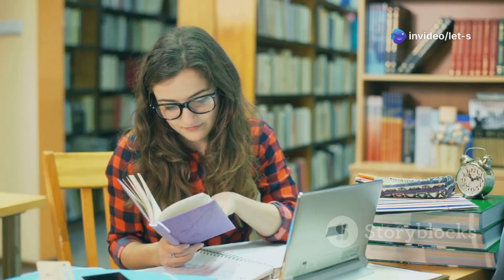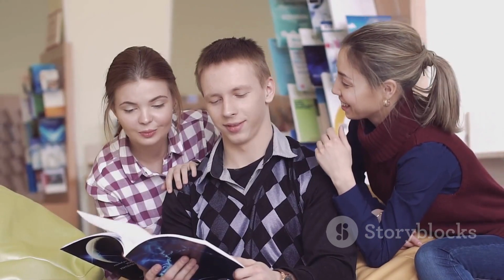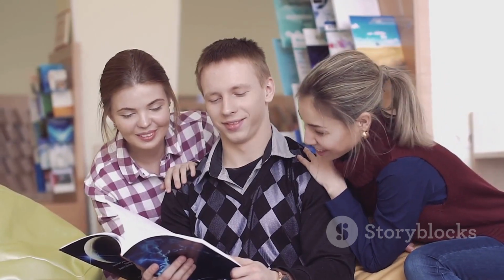Don't worry, we'll break down each one. These clauses help make your sentences clearer and more interesting. By the end of this article, you'll be a relative clause master.